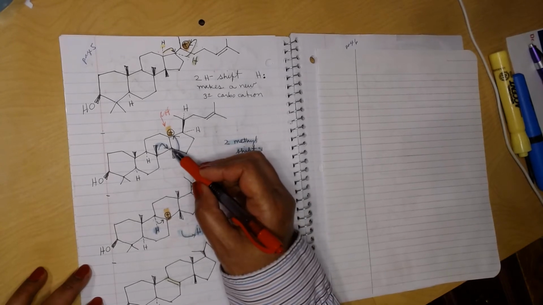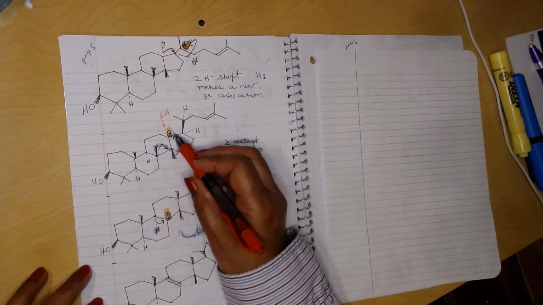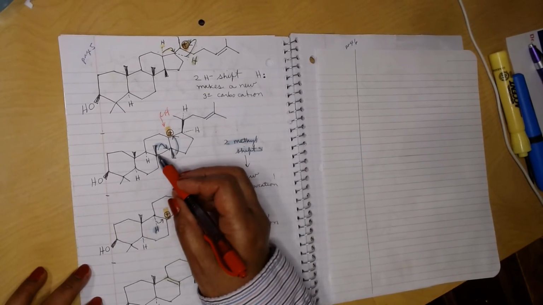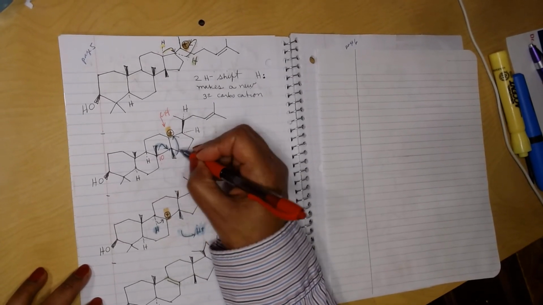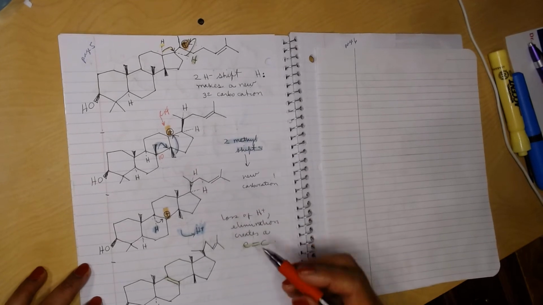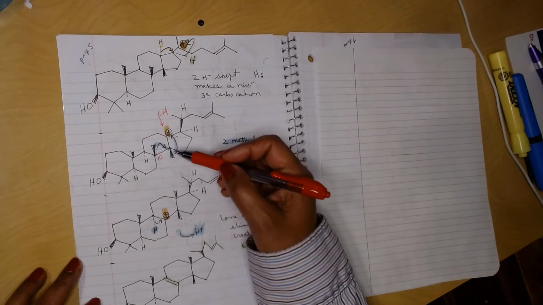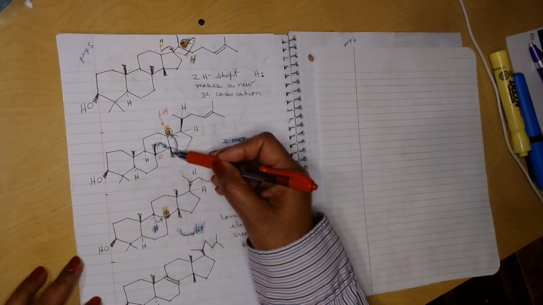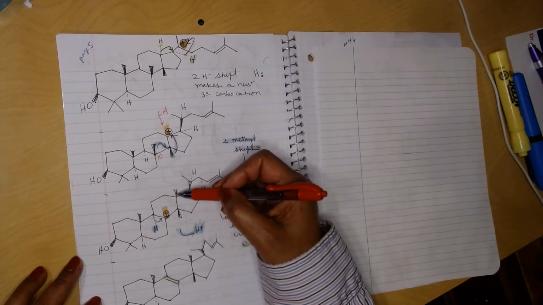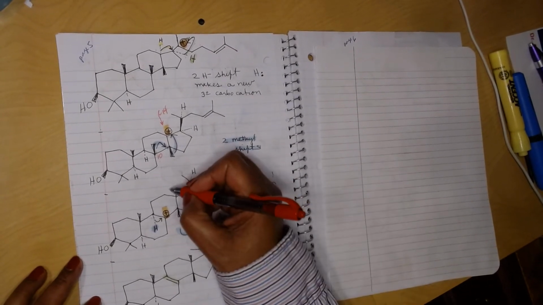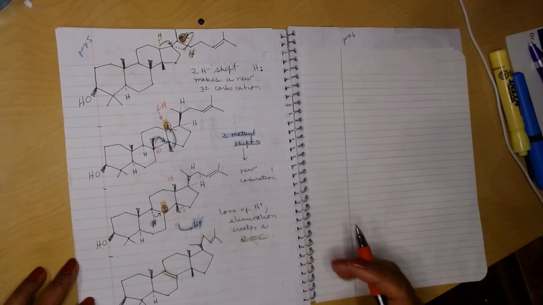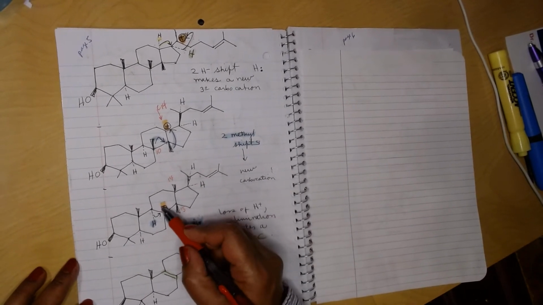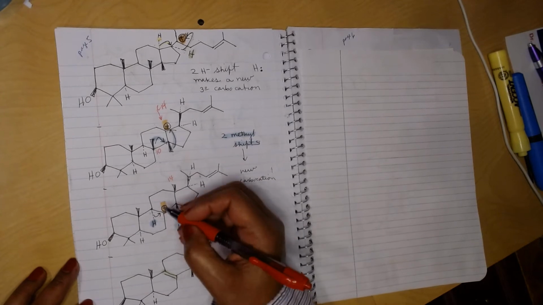So from carbon number 15 to 14, and then from carbon number 10 to 15. So we have two methyl shifts. We started with one methyl here. Now we have methyl on carbon number 14 and 15. And now we have a carbocation on carbon number 10.